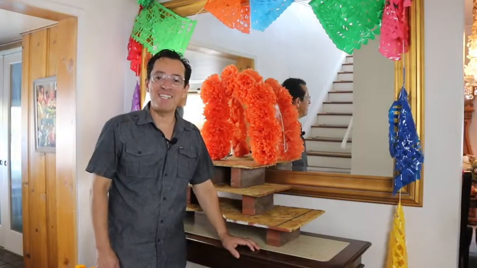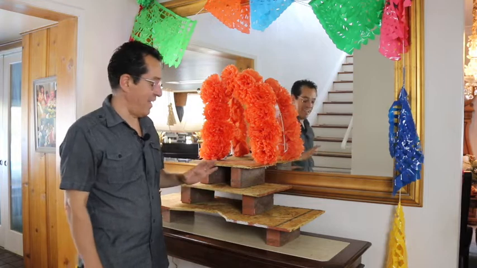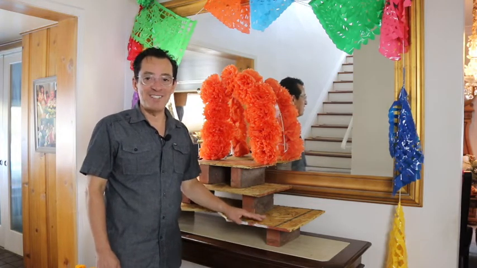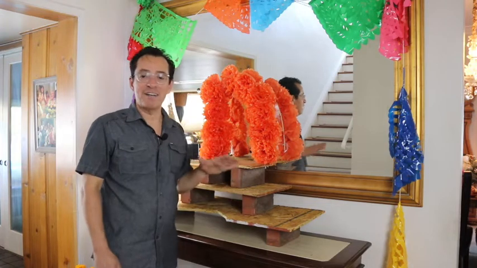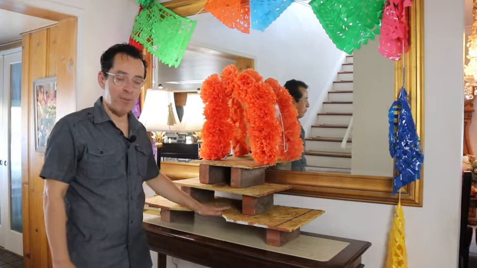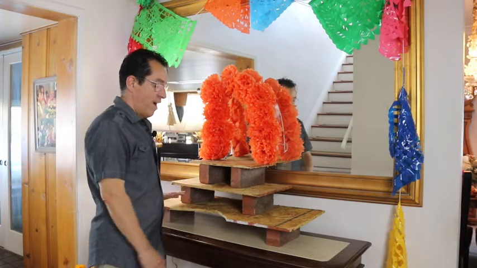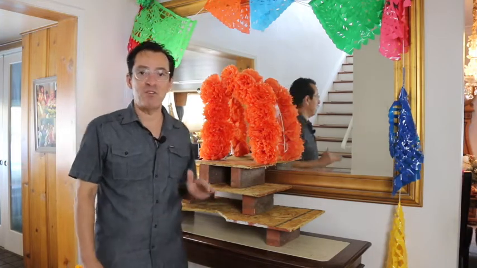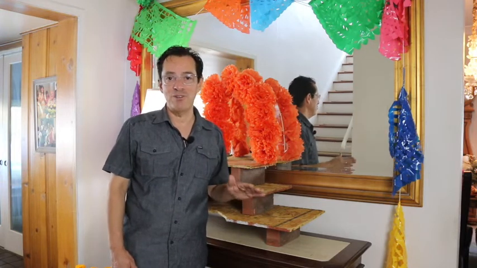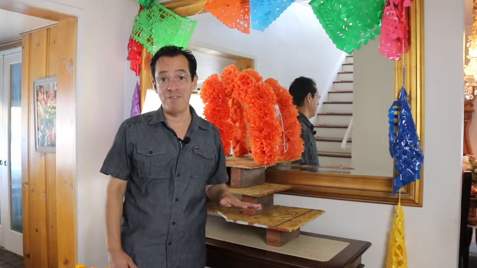So I'm going to go step by step and explain how I make an altar, or an ofrenda, for Dia de los Muertos. You could use any kind of box or crate. We have a little table here, and I have some scrap wood that I've utilized. You want to make sure you have at least 3 tiers, and there's a symbolism behind how many tiers you use. You can use anywhere from 3 to 5 tiers.